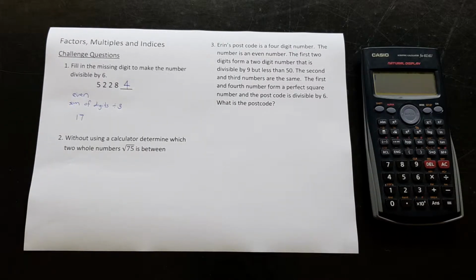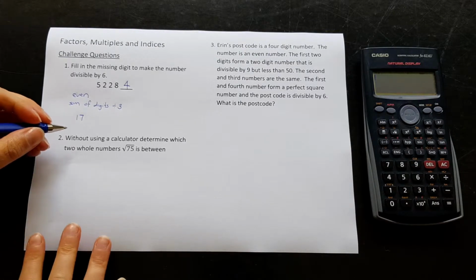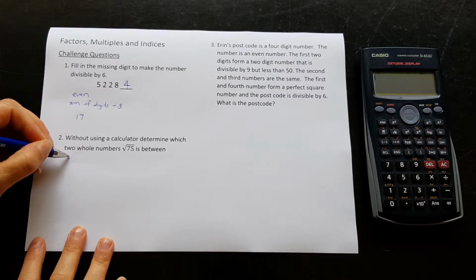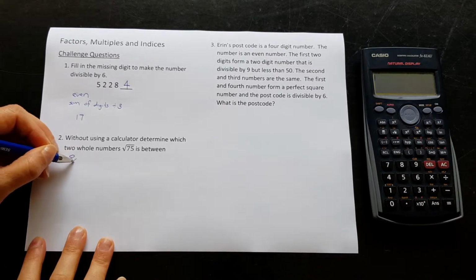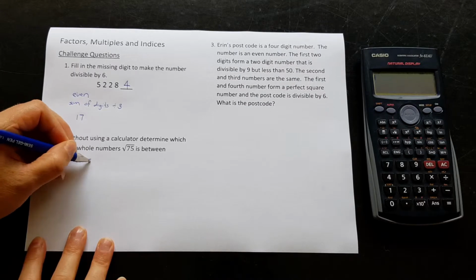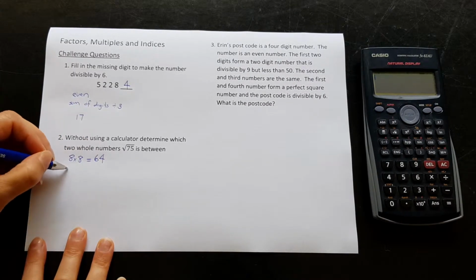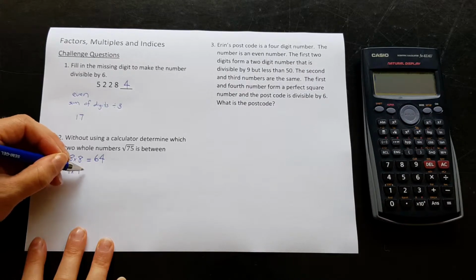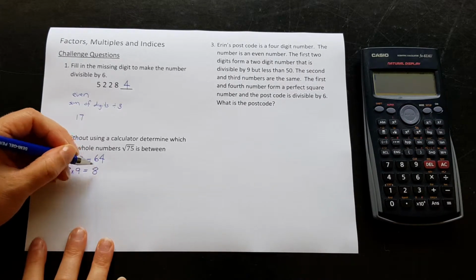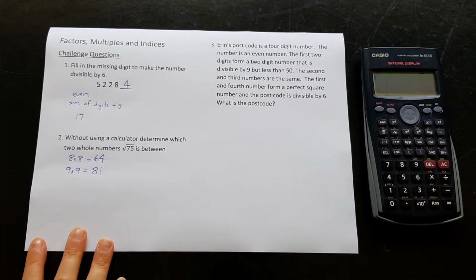Question 2. Without using a calculator, determine which 2 whole numbers the square root of 75 is between. Thinking of your square numbers, 8 times 8 gives a square number of 64. 9 times 9 is 81.